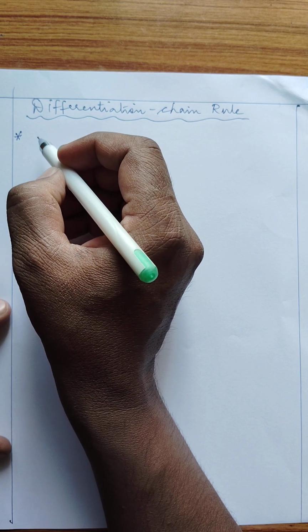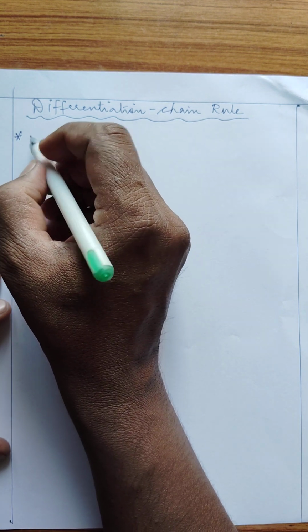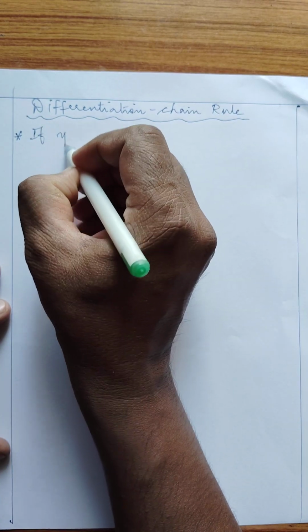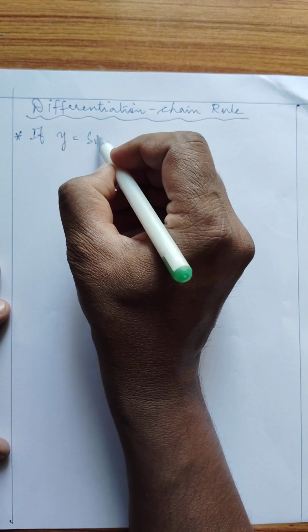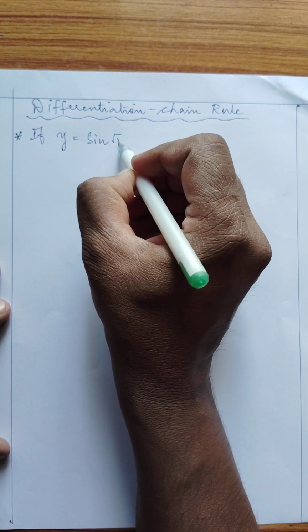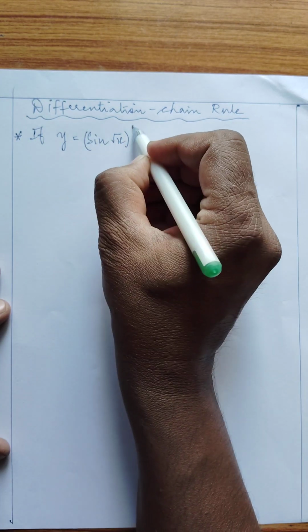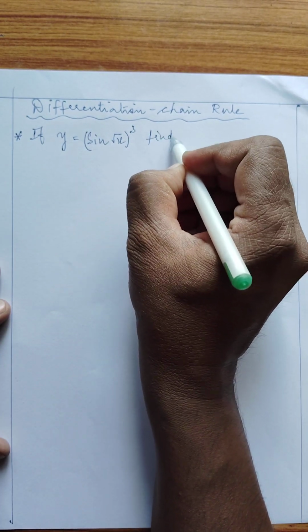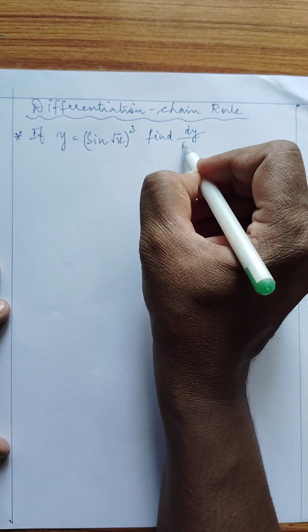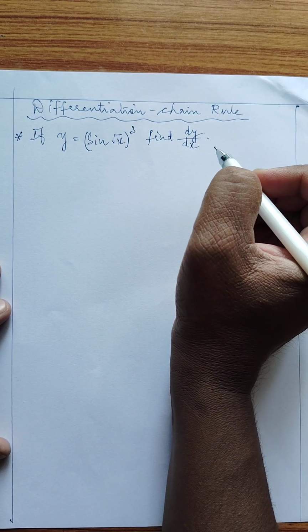Under differentiation chain rule, we'll see one more example. If y equals sine root x whole cube, then find dy by dx. This is the question.